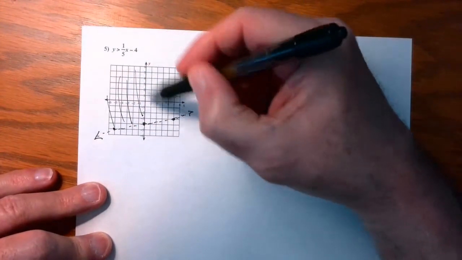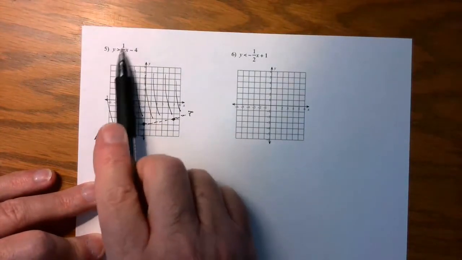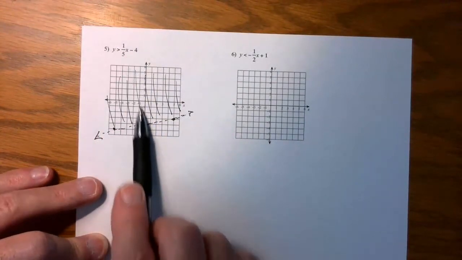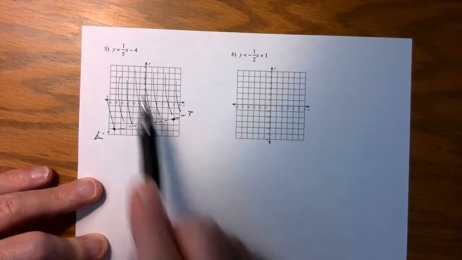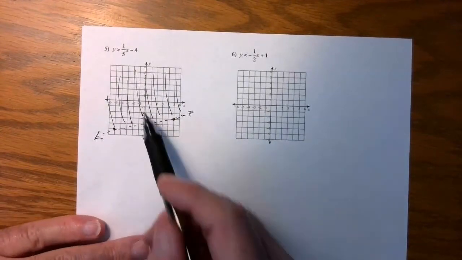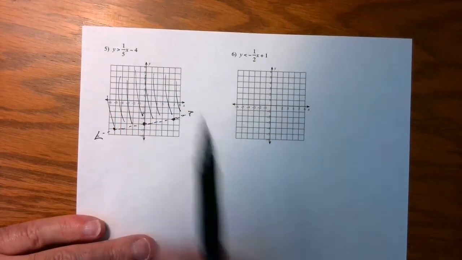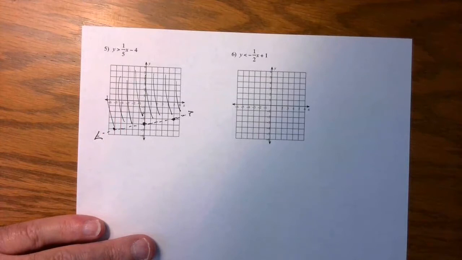Everything above the line, up here. Y is greater than whatever this stuff is. Here's the y-axis, so it's up here. Again, any point up here will satisfy this inequality.